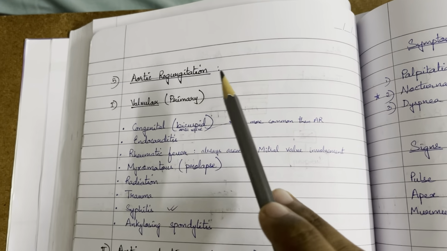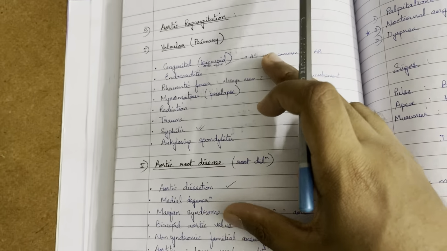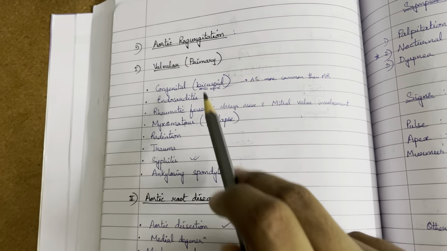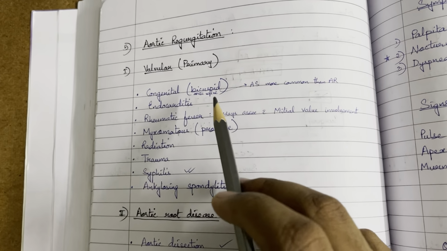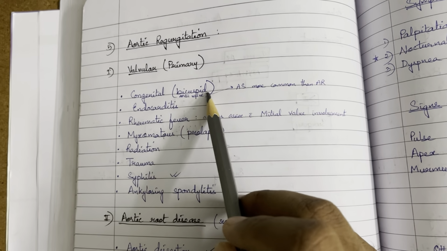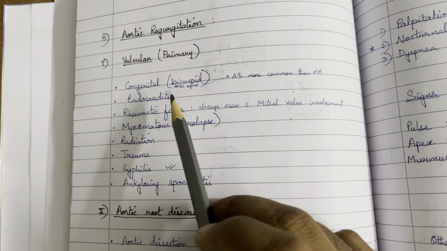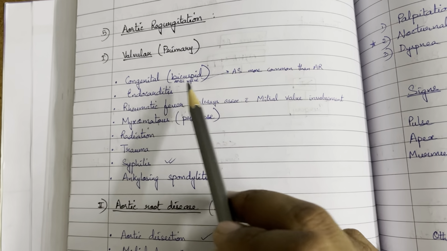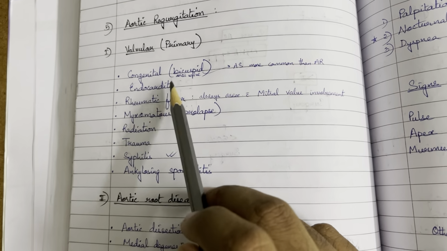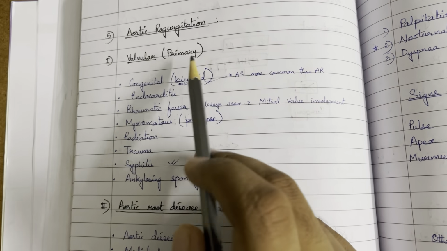Finally, we'll be discussing aortic regurgitation. The etiology can be divided into aortic root causes and valve causes. For the valve, you can have bicuspid aortic valve, which is there in AS as well as AR, but it is more commonly associated with AS. Then you can have endocarditis and rheumatic fever. You studied these two along with valves, and they can affect the aortic valve.